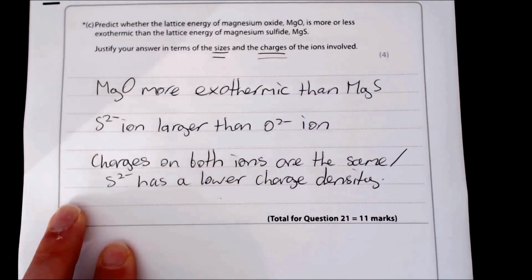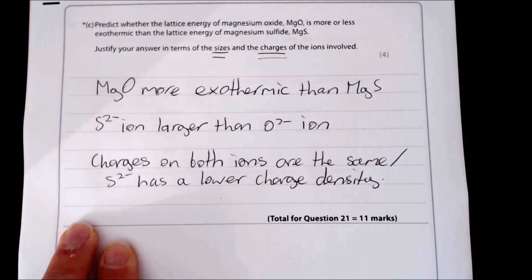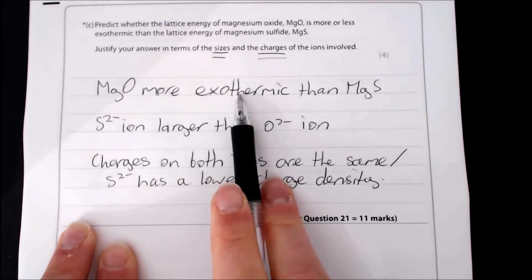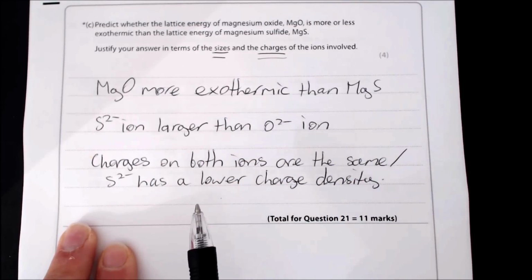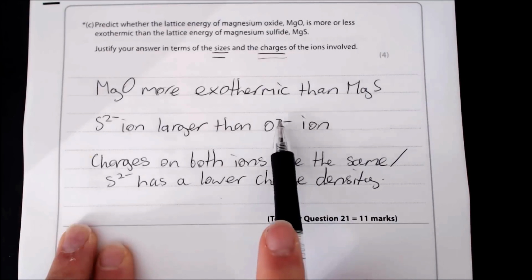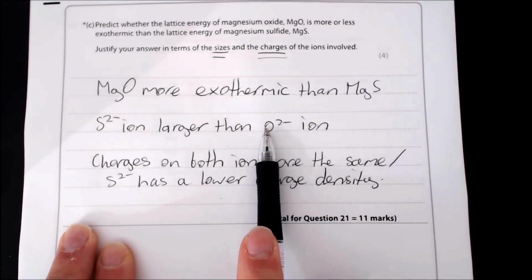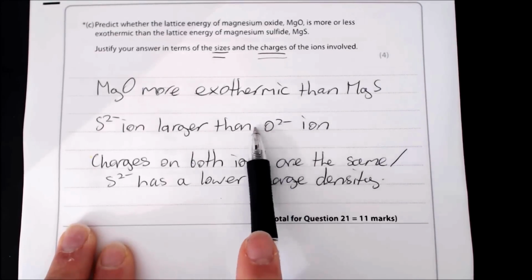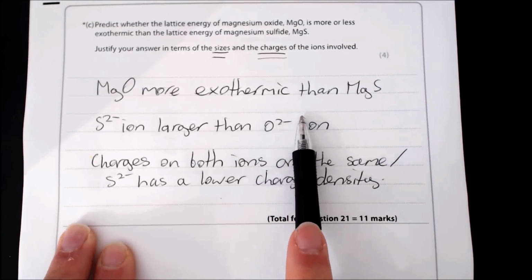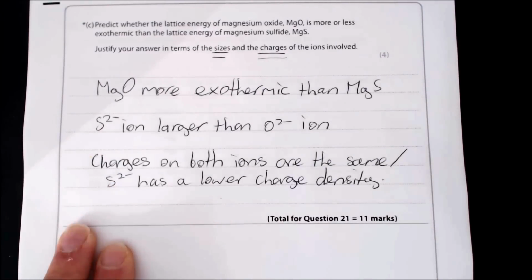Okay, and then the final thing really is we need to link this back and say, well, right, okay, so why is magnesium oxide more exothermic than magnesium sulfide? So we need to say that O2 minus ions, as a result, these ones here will form a stronger electrostatic attraction than S2 minus because it has a higher charge density and it can attract stronger to the magnesium ion than sulfide can.